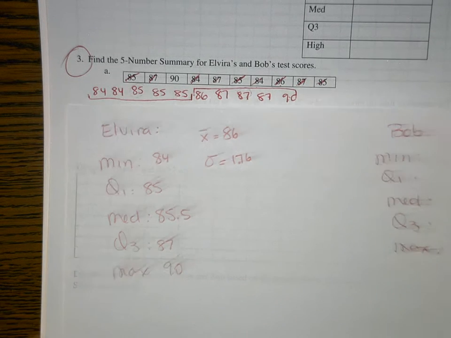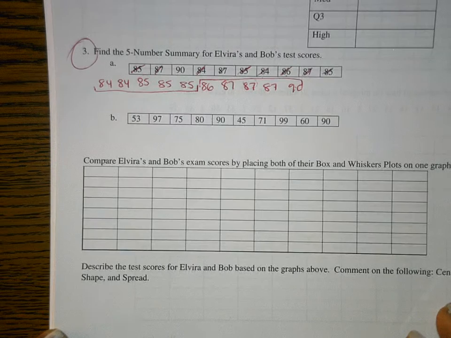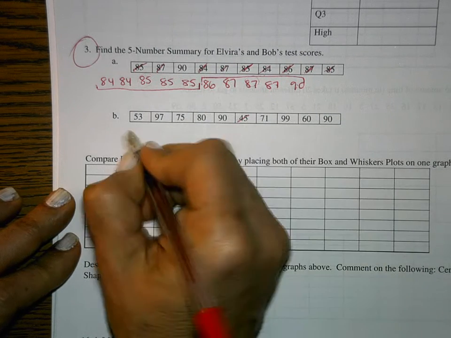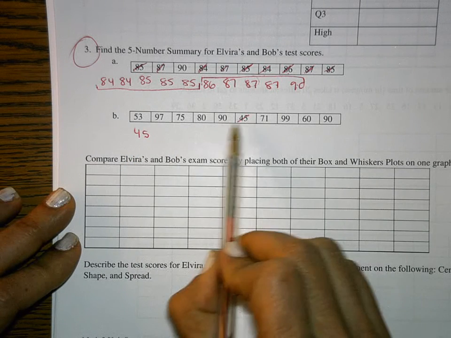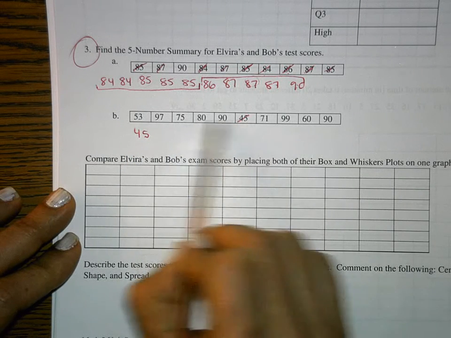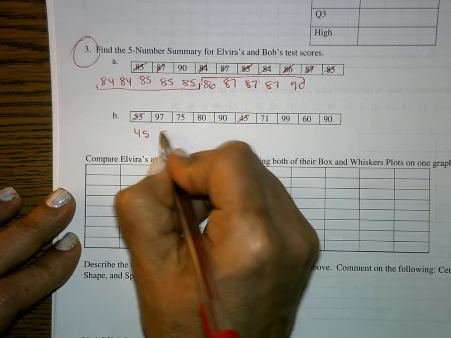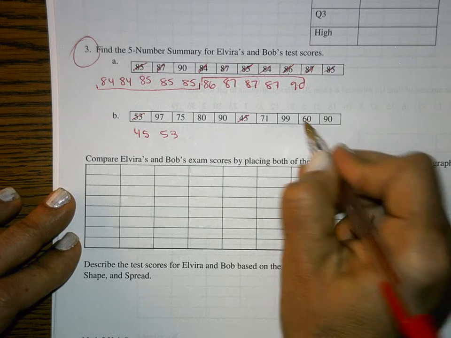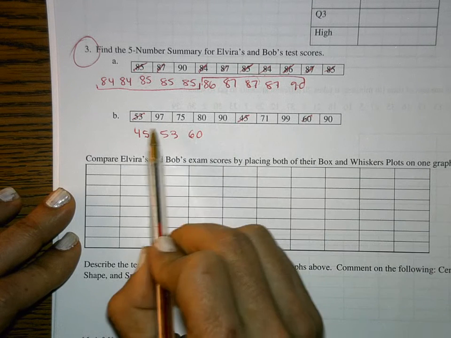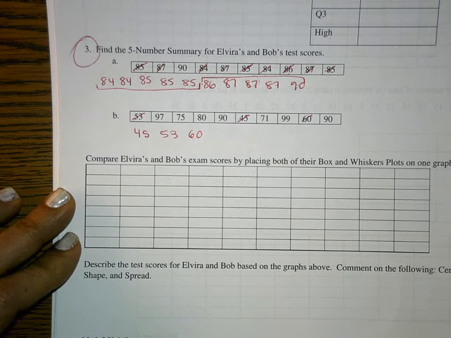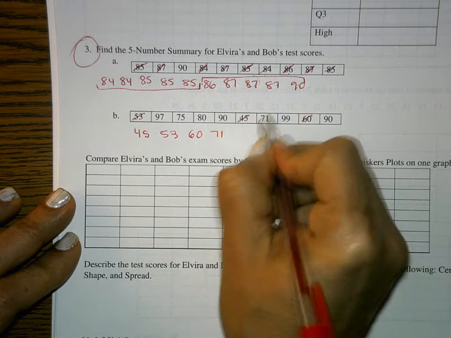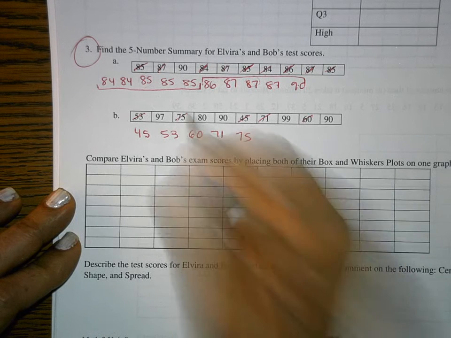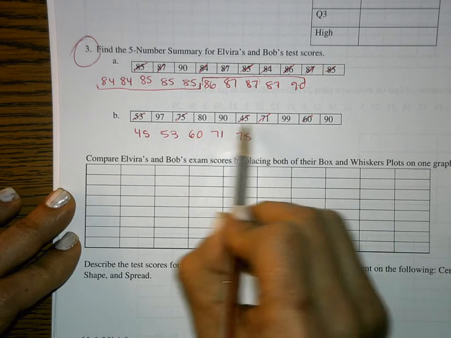All right. Now let's organize Bob's. Hopefully I'm not going to miss any number. I noticed that Bob's lowest score was a 45. So 45. Is there anything less than a 45? And then comes a 53. 53. And then after 53, he got a 60. Okay, there's a 60. And then after 60, it looks like he has a 71. 71, and then he got a 75, 75, and is there anything else better?